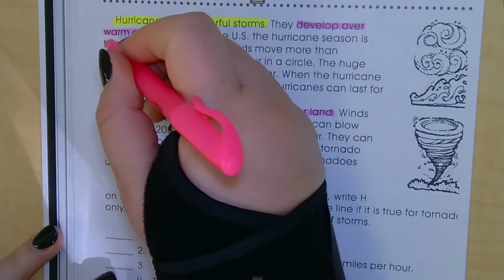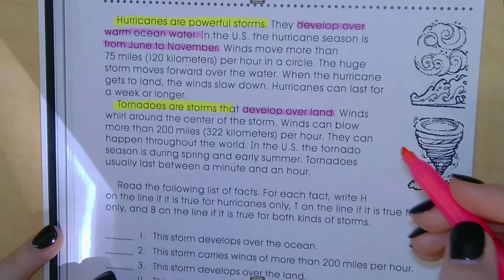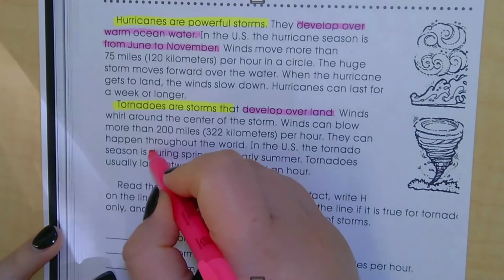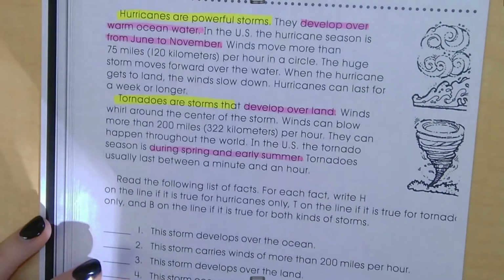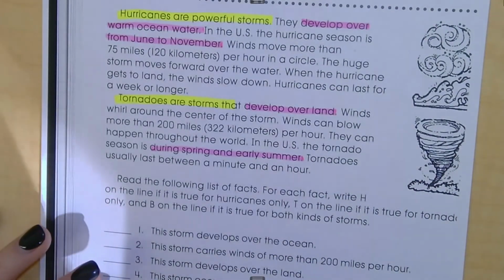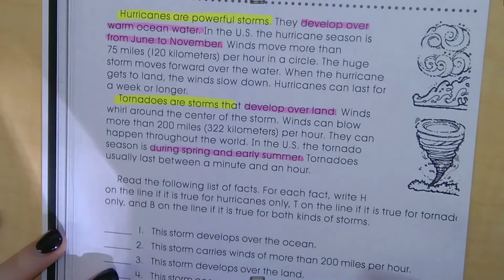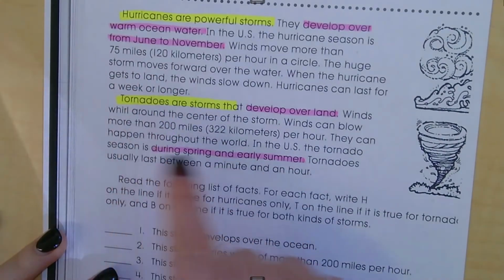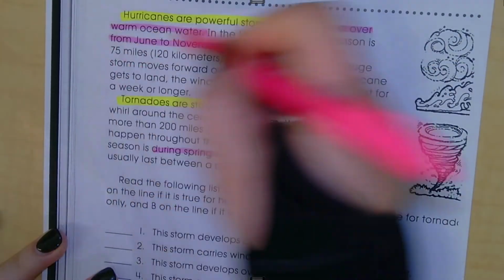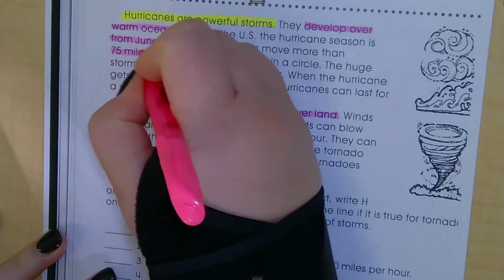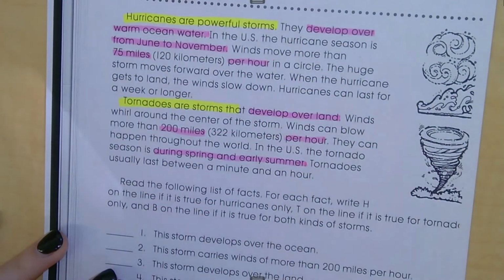From June to November and during spring and early summer. Okay. Winds move more than 75 miles per hour for hurricanes. For tornadoes, winds blow more than 200 miles. So that is the difference. So 75 miles per hour or 200 miles per hour is the difference.